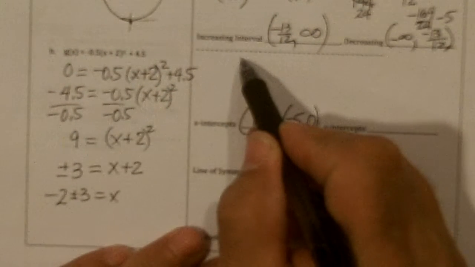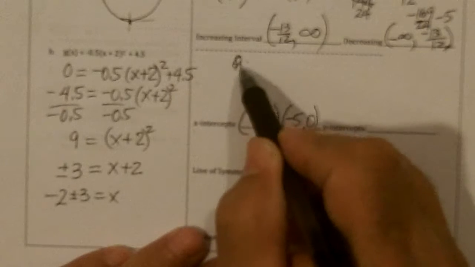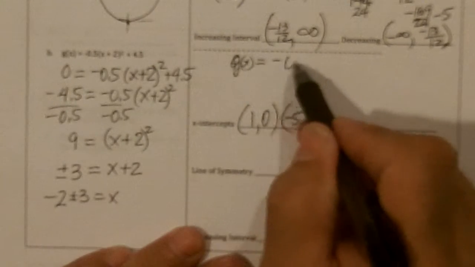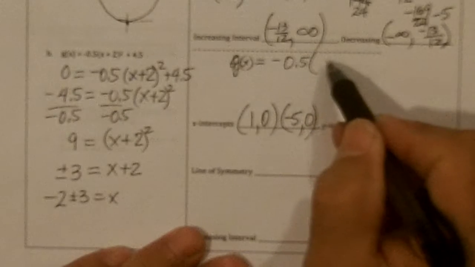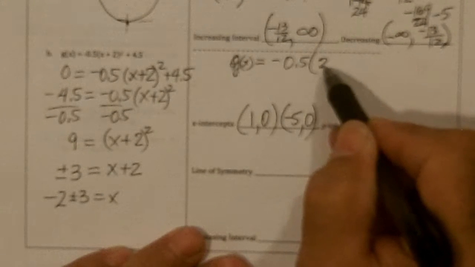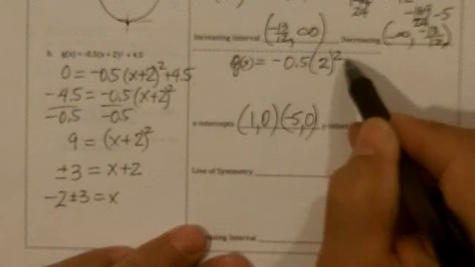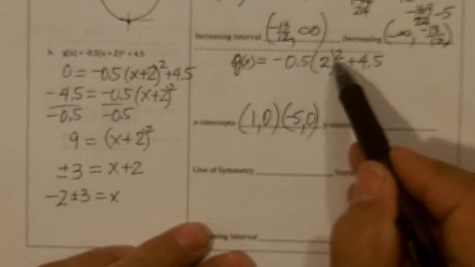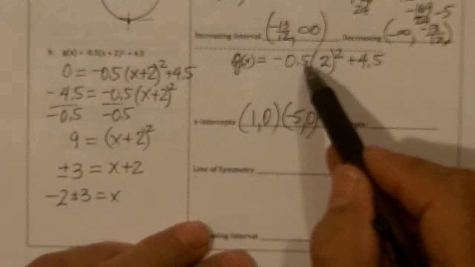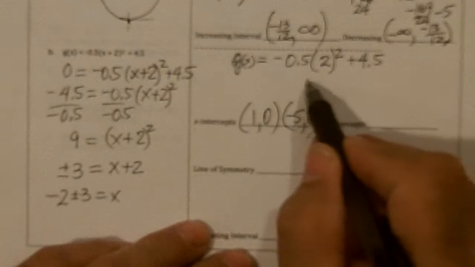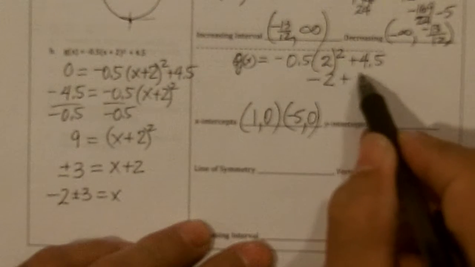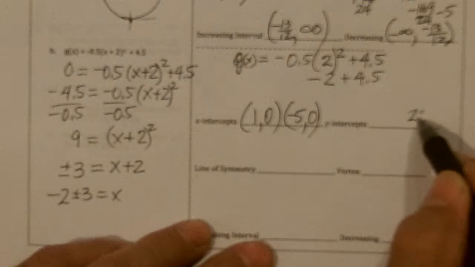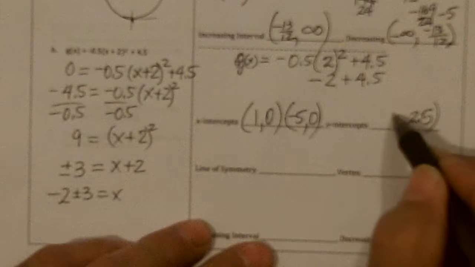So g of x, or the y, is equal to negative 0.5 times 0 plus 2, squared, plus 4.5. Well, 2 squared is 4, times a half is 2, times a negative, so it's negative 2 plus 4.5, which is 2.5 when x was 0.